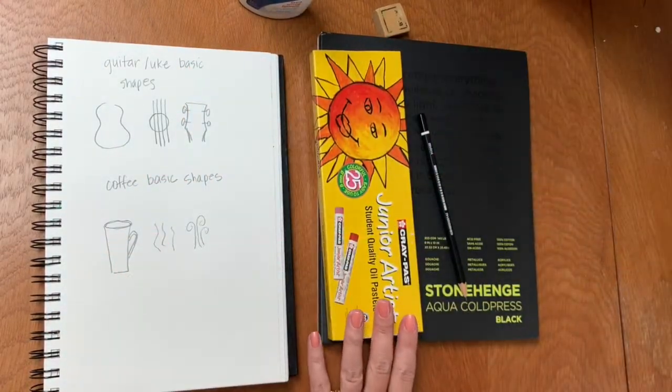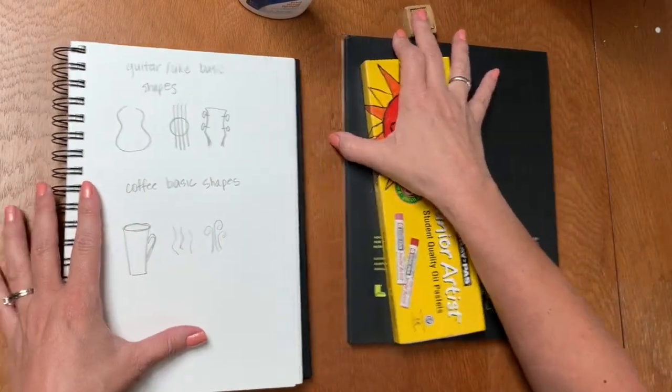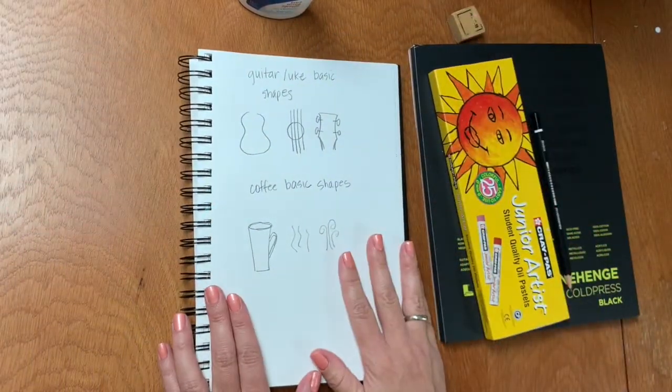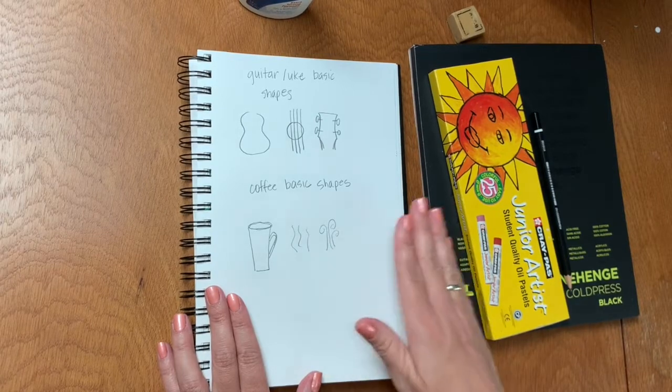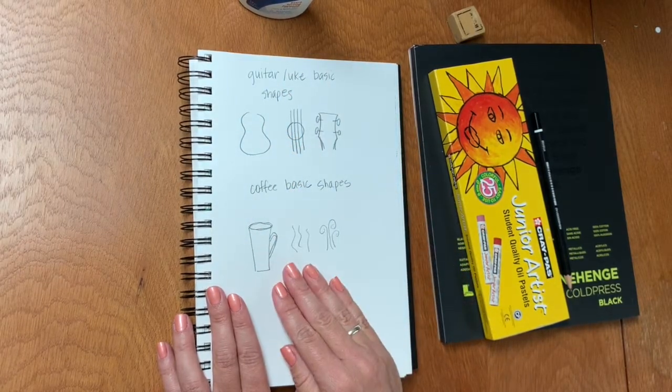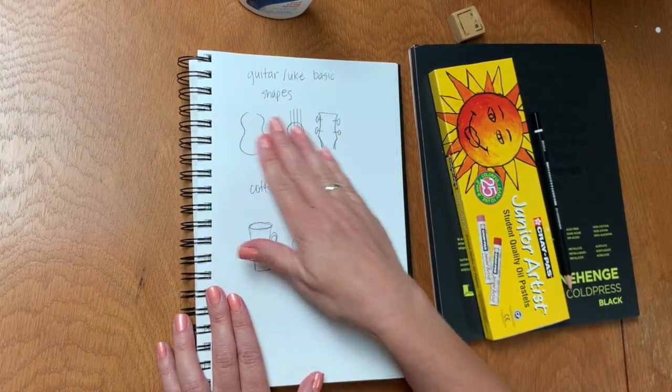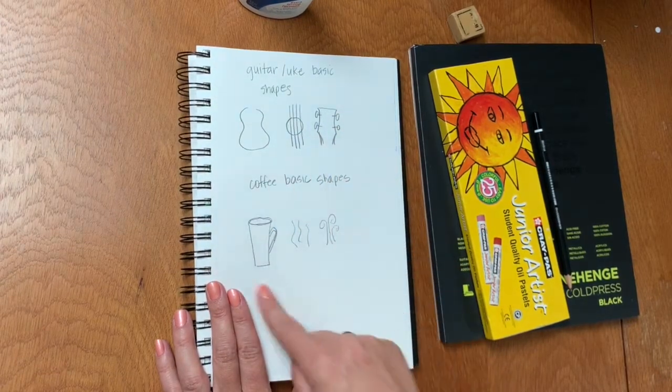So let's start in my sketchbook. And I've actually created the basic shapes that I'm going to focus on in my cubist piece today that's going to have a guitar, uke, basic shapes to it, and my coffee.